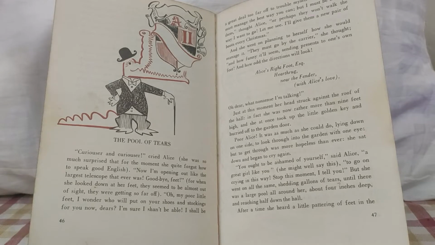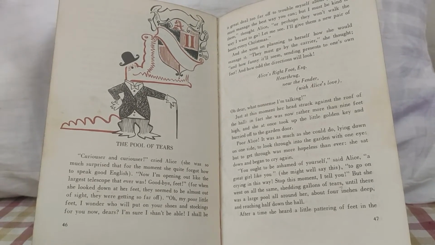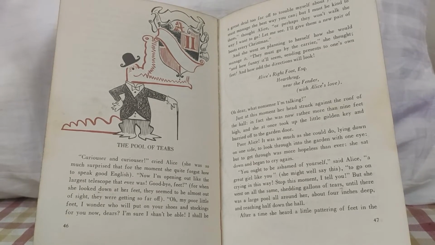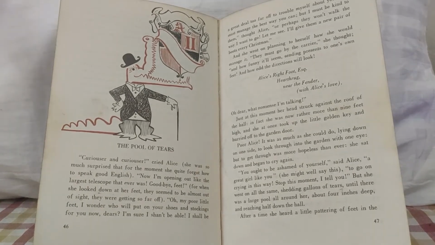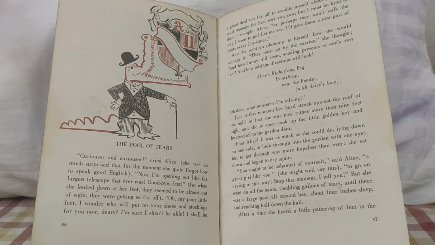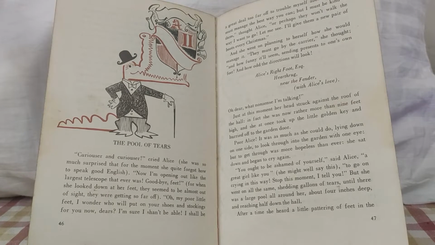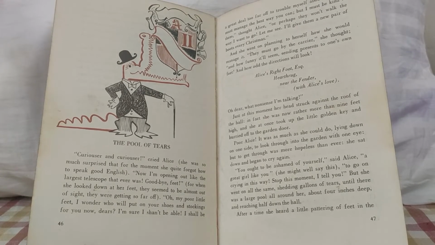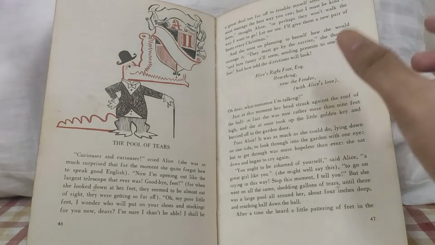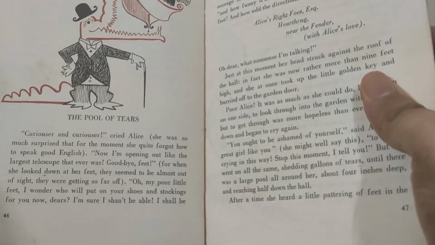Chapter 2. The Pool of Tears. "Curiouser and curiouser," cried Alice. She was so much surprised that, for the moment, she quite forgot how to speak good English. "Now I'm opening out like the largest telescope that ever was. Goodbye, feet." For when she looked down at her feet, they seemed to be almost out of sight. They were getting so far off.